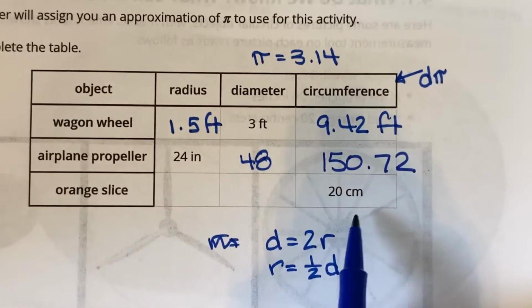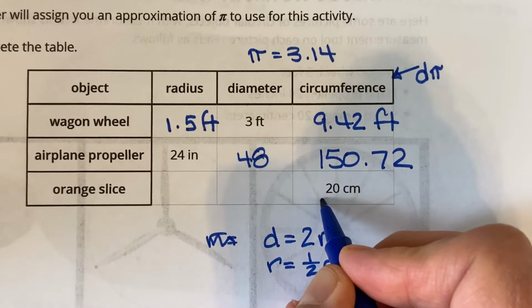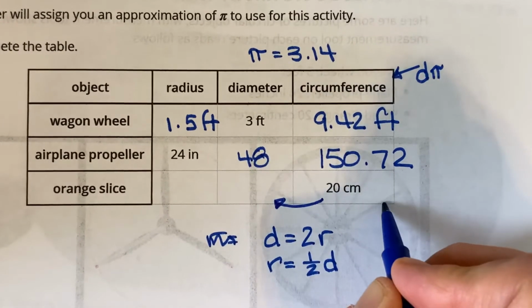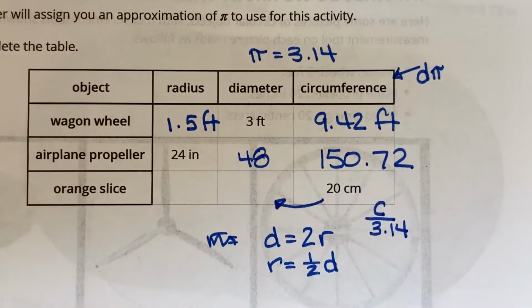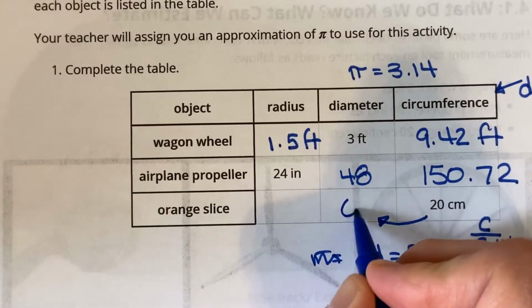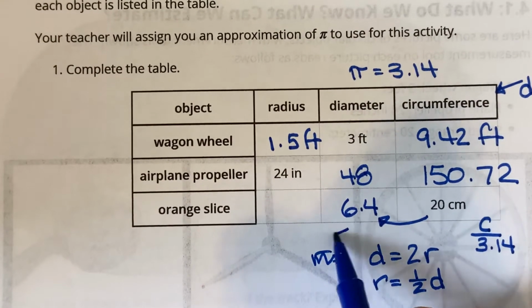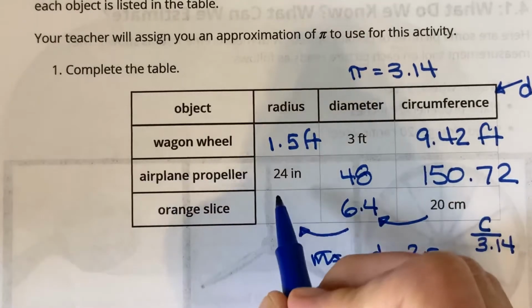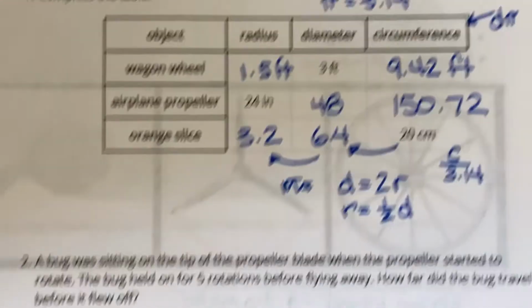Okay, and then we went to this one where we said, well now I know the circumference, so in order to find the diameter, I had to do circumference divided by pi. I had to round that because it's a big huge number. And then if I want to find the diameter and go back to the radius, I take half of that. So we kind of did the same thing a little bit twice.